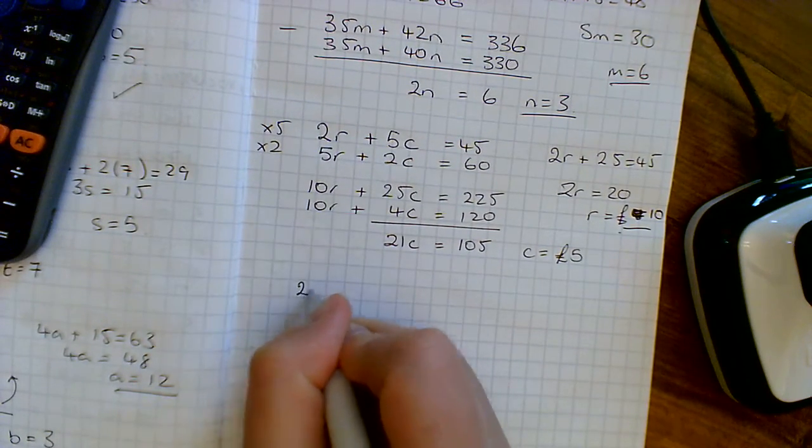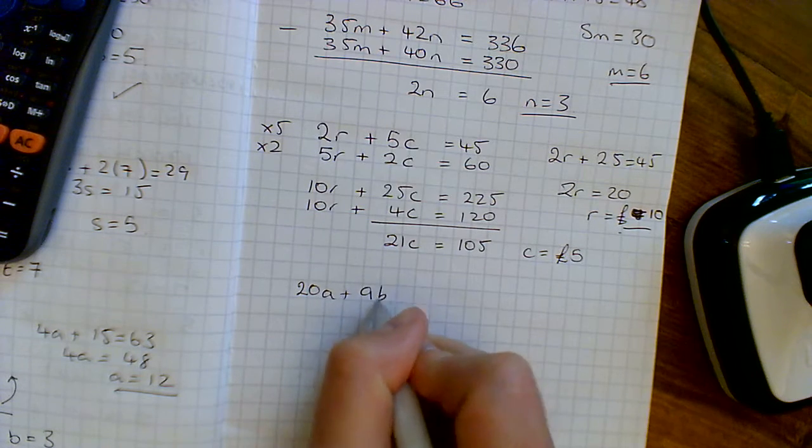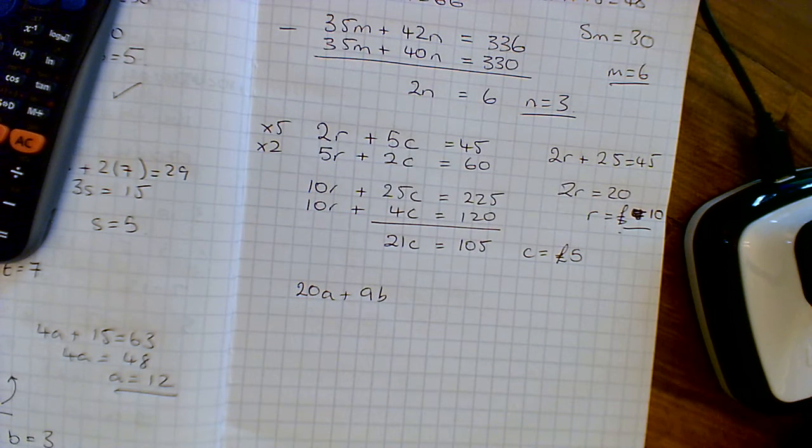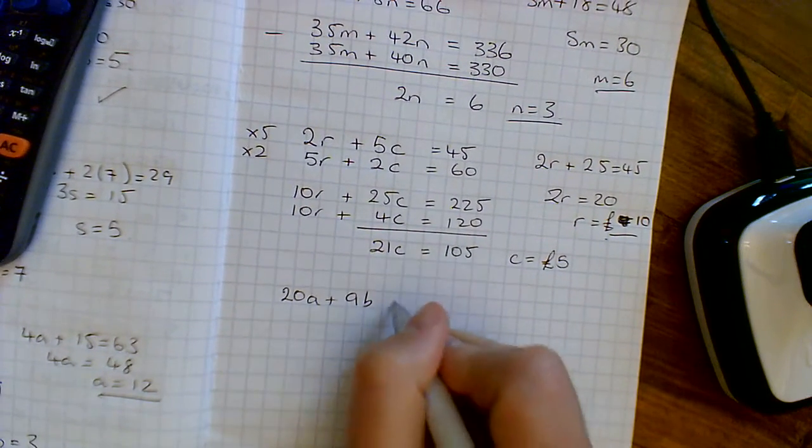So we've got 20A plus 9B. Am I actually on the screen? Where's the camera gone? Right, 20A plus 9B equals 57.